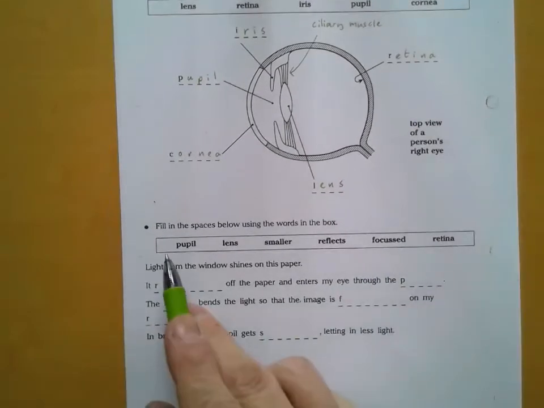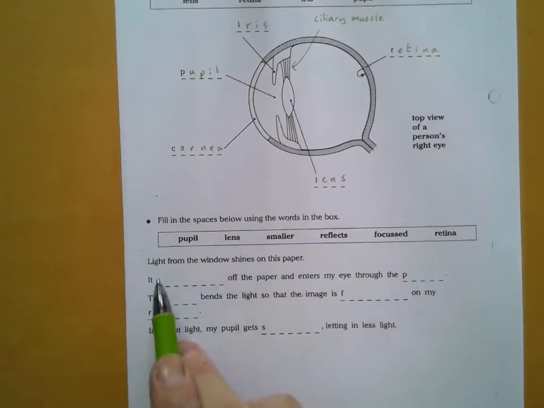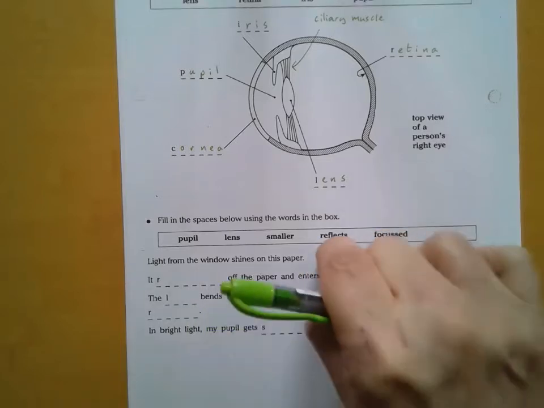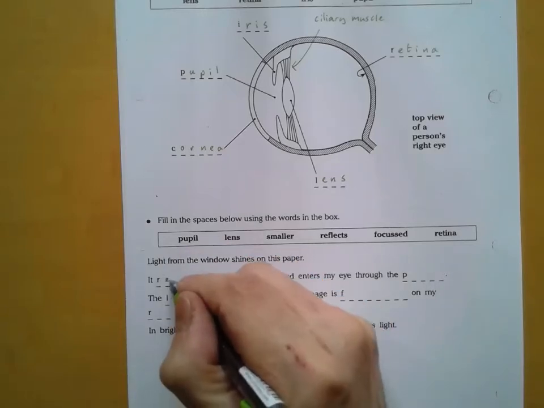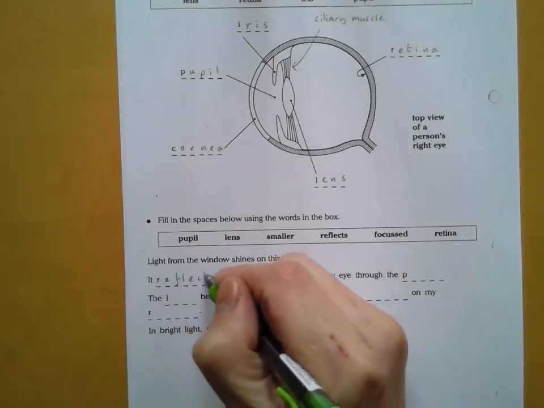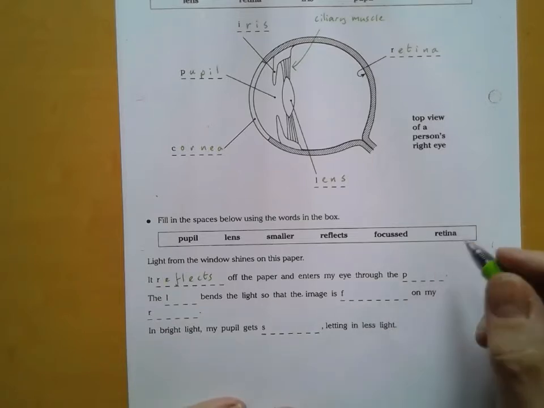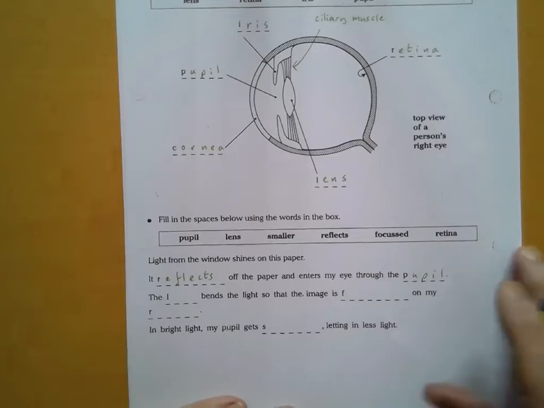Okay, what does it say down below? Fill in the spaces below using the words in the box. Right, light from the window shines on this paper. What does it do? It reflects off the paper and enters my eye through the pupil.